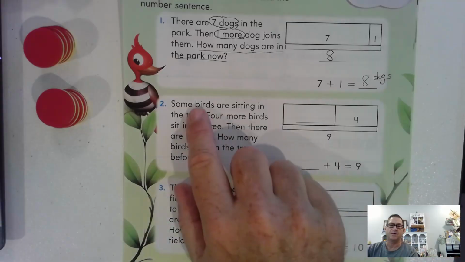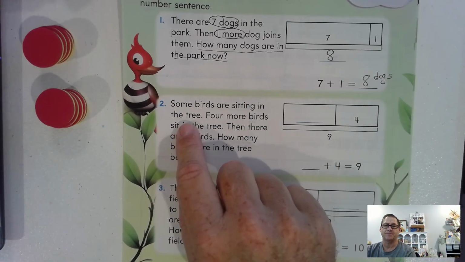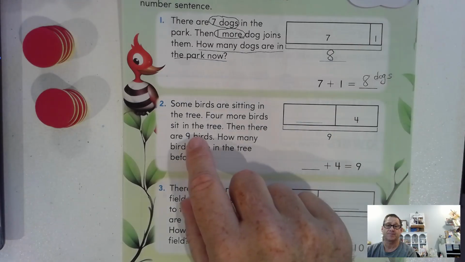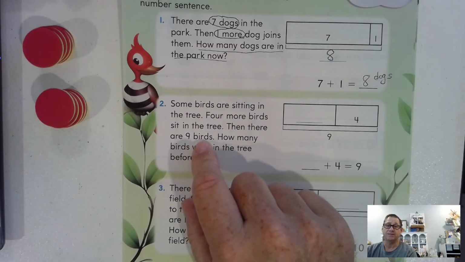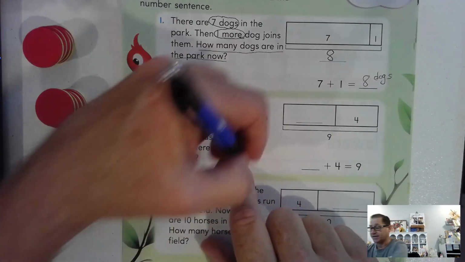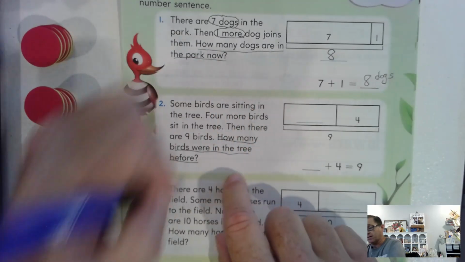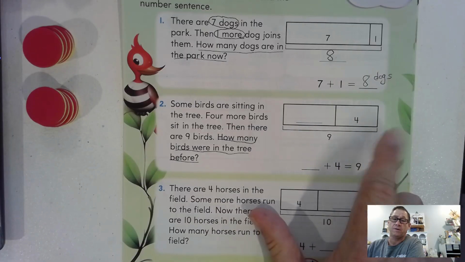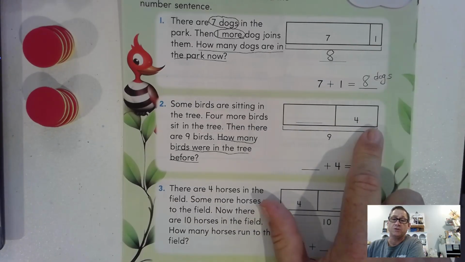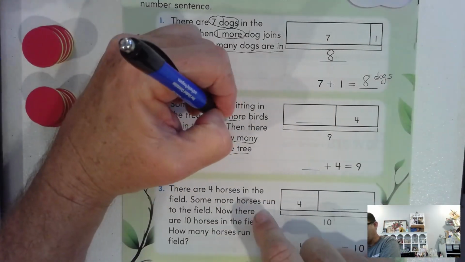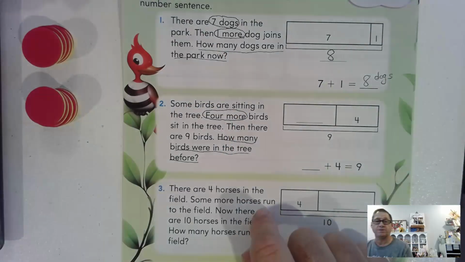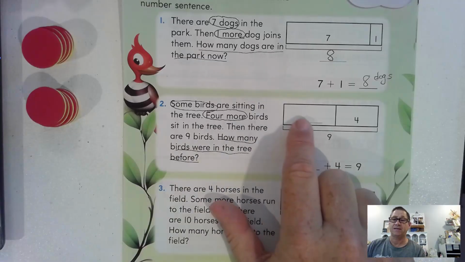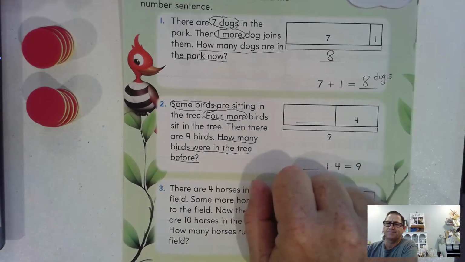Okay, number 2. Some birds are sitting in the tree. 4 more birds sit in the tree. Then there are 9 birds. How many birds were in the tree before? So what do we need to find? We need to find how many birds were in the tree before the additional 4 joined. What do I need to know? I need to know that 4 more birds joined, and that there are some birds. That's what this blank is, some birds.